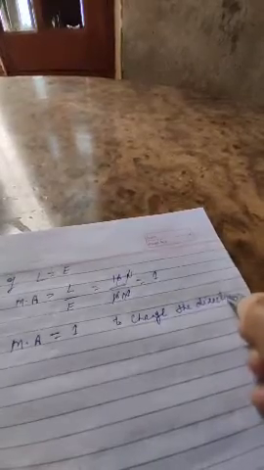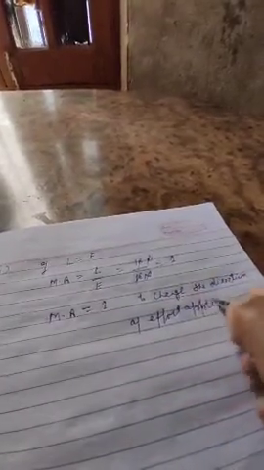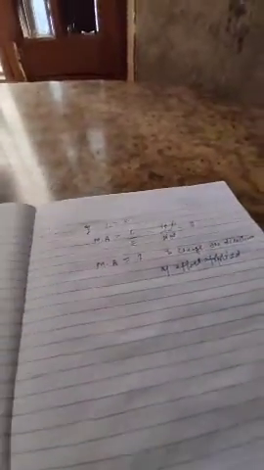The machine which has a mechanical advantage equal to 1 is used to change the direction of the effort applied.